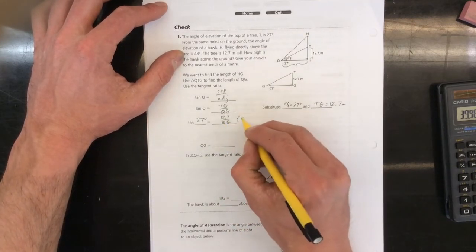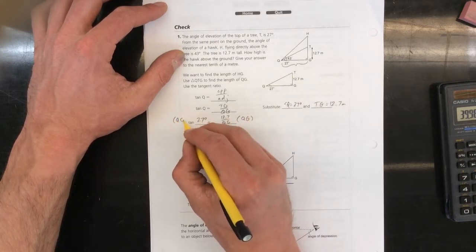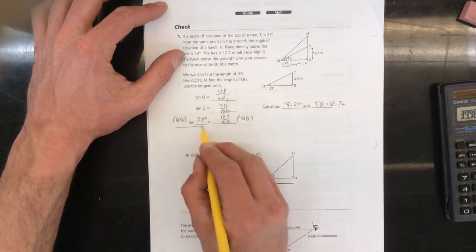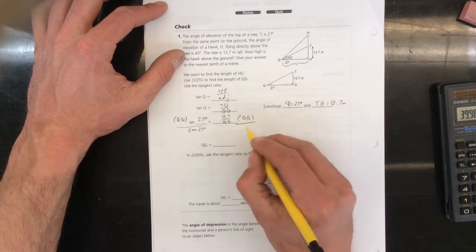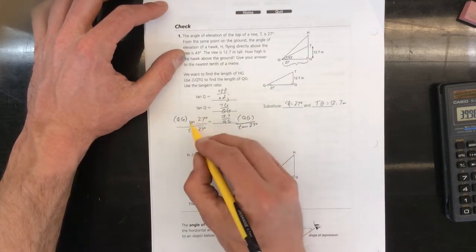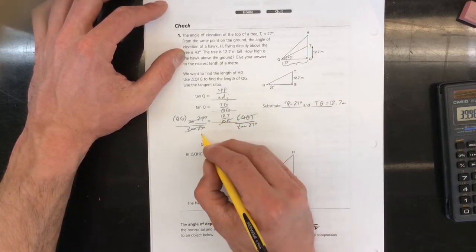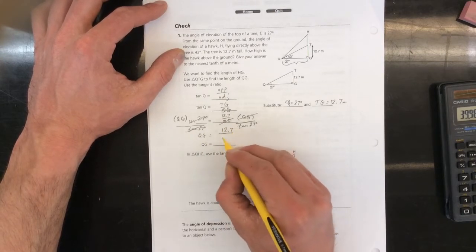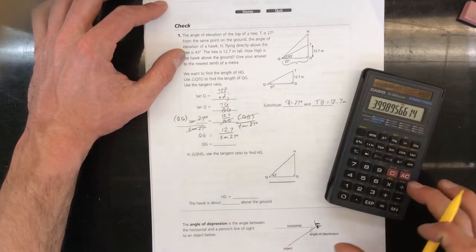I'm going to multiply both sides by QG to bring it to the top. And then I'm actually going to divide both sides by the tan of 27 degrees to bring it to the left side. So, these reduce, and I have QG equals 12.7 divided by the tan of 27 degrees. So let's do that.